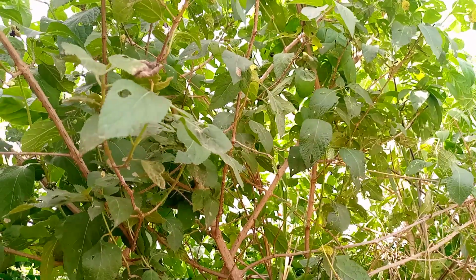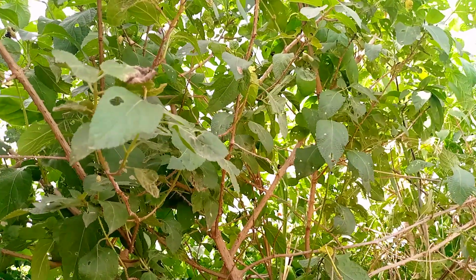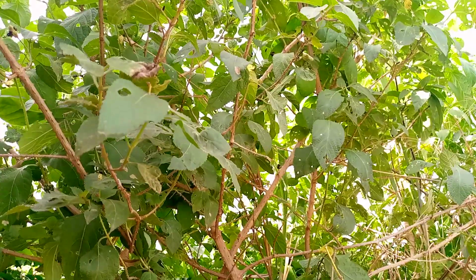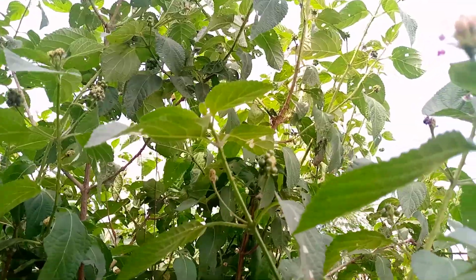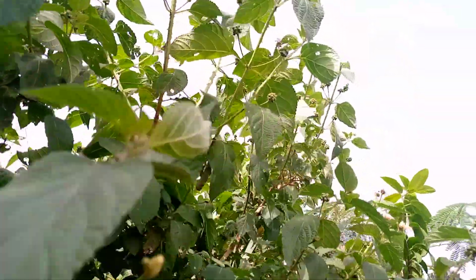The leaves can also repel mosquitoes. It has a very sharp smell. Mosquitoes don't like it at all.